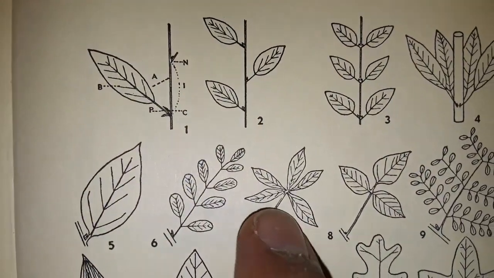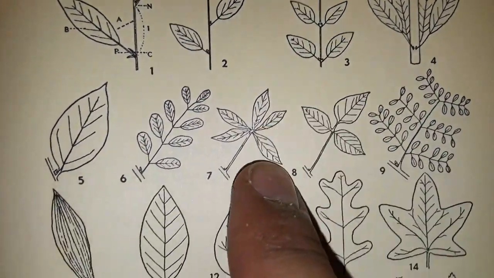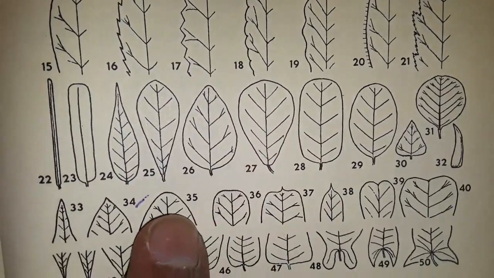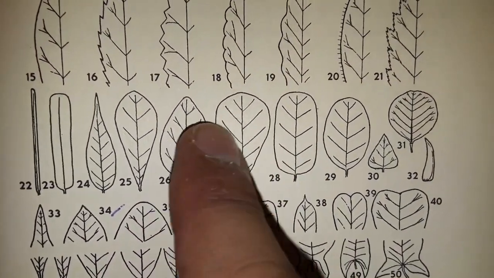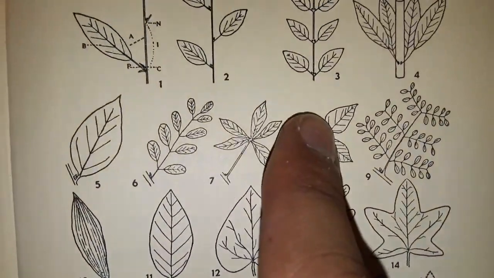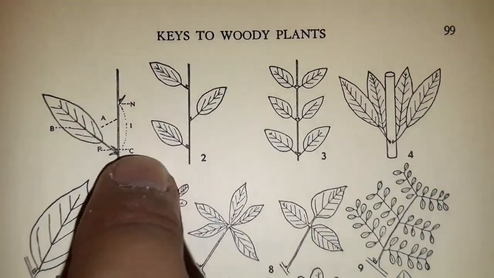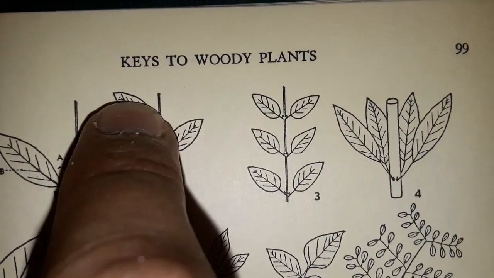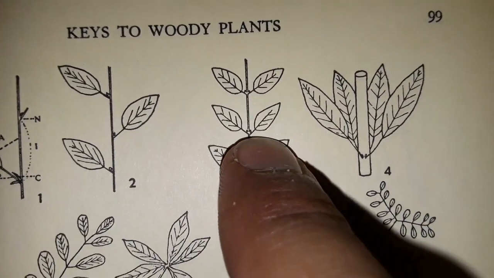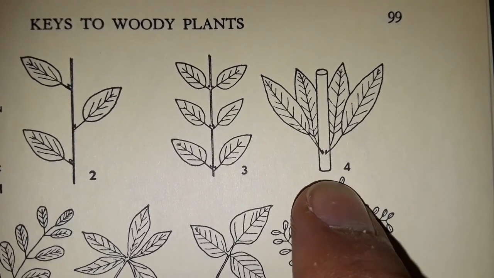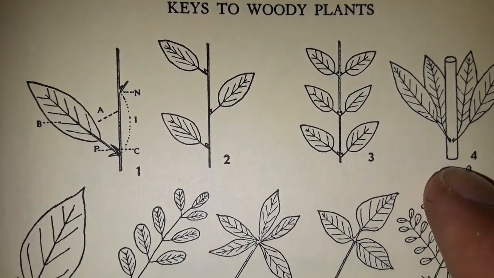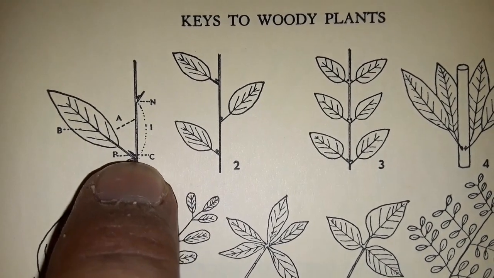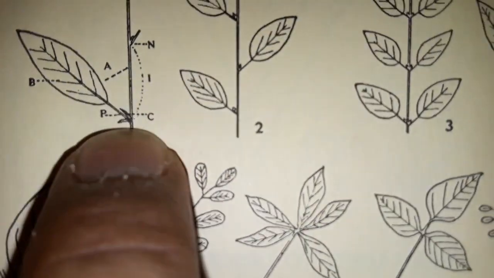And there are lots of things to consider as well. All right, we're going to try to key out some trees right now. And we're going to use all the characteristics that you see here, and we'll explain them as we go. Here, see this? This is a good example of alternate. One there, one there, one there. This is opposite. This is whorled. Okay, you have the node, the internode. Here's another node. The bud is right there. Sometimes you have little stipules, little tiny leaves.